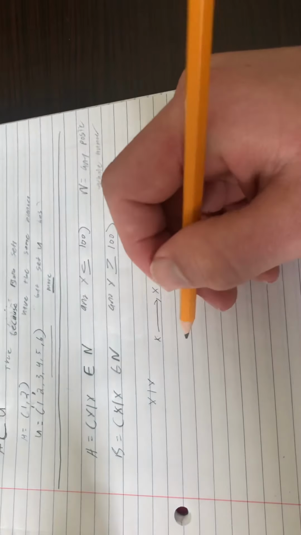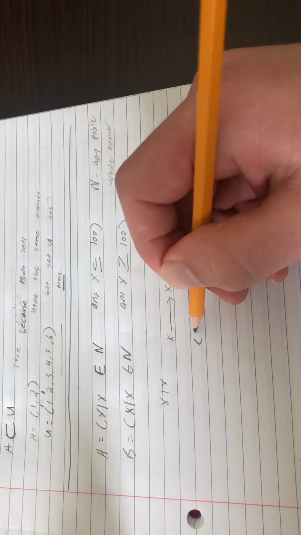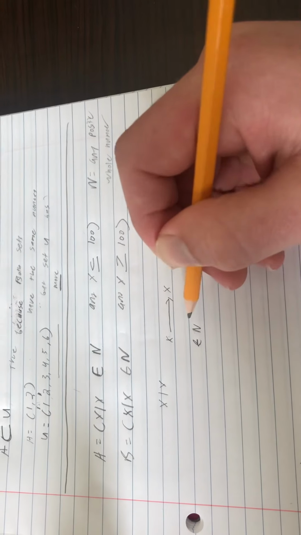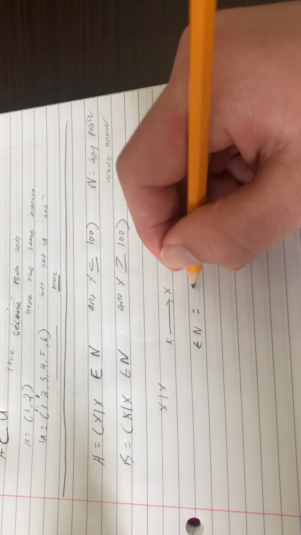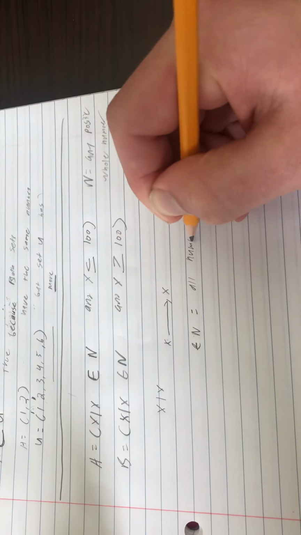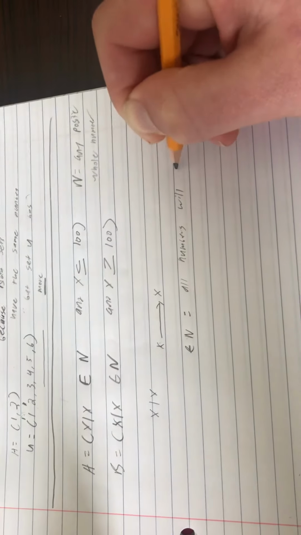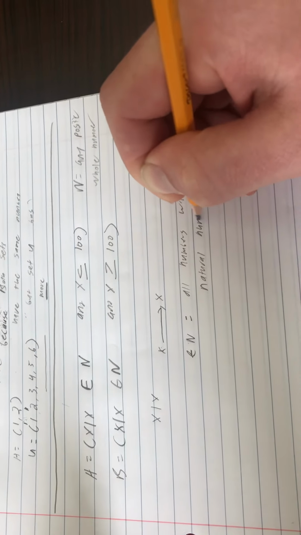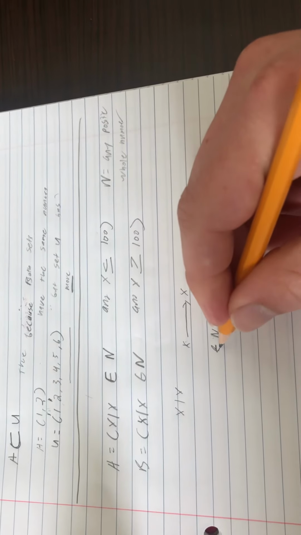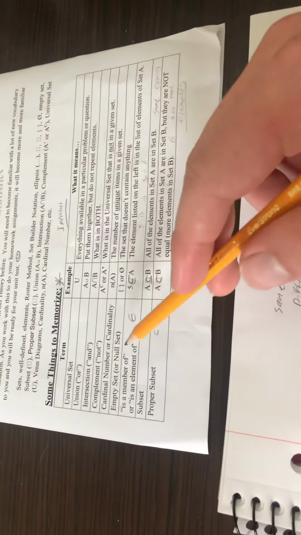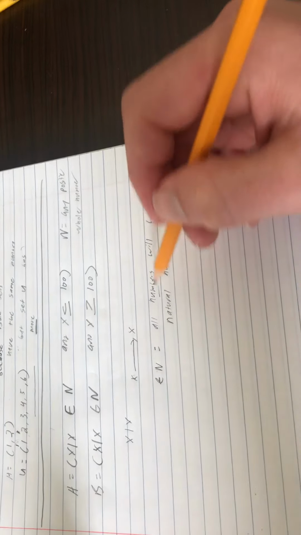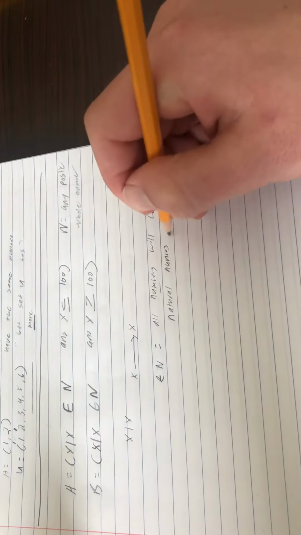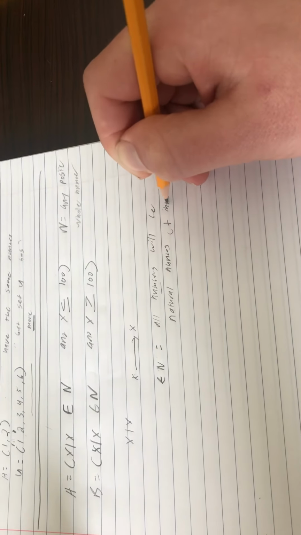So this means that all numbers will be natural numbers, because they are members of natural numbers. So ∈ N is equal to all natural numbers, which are those positive integers.